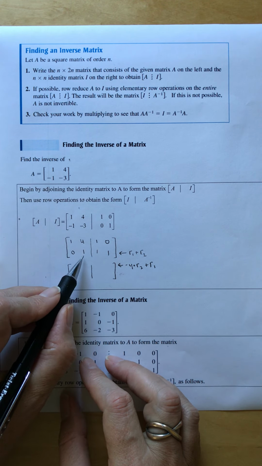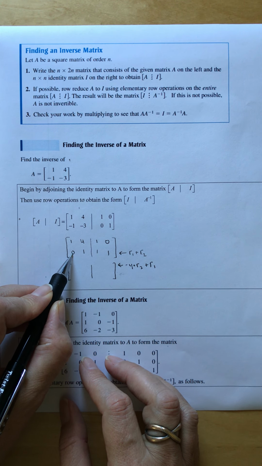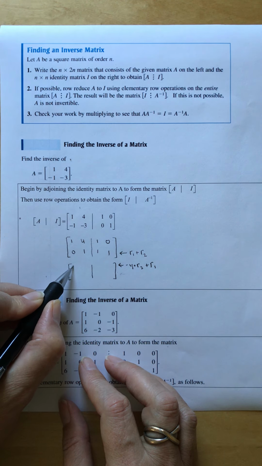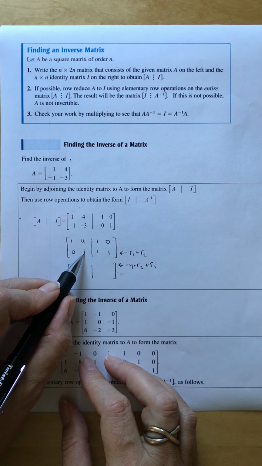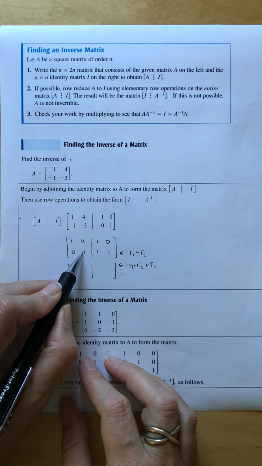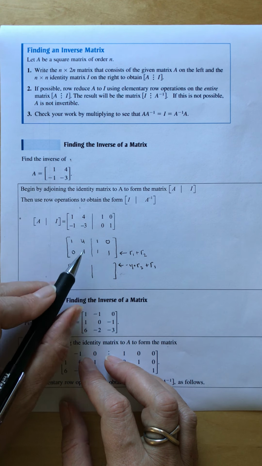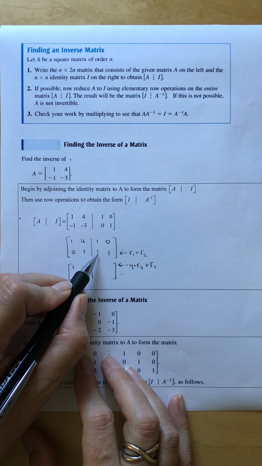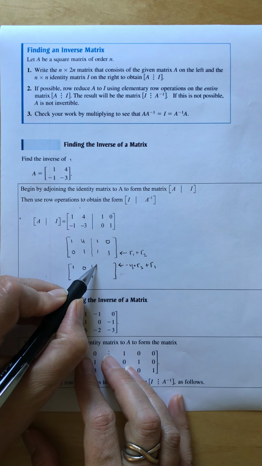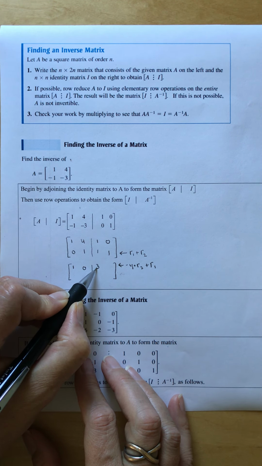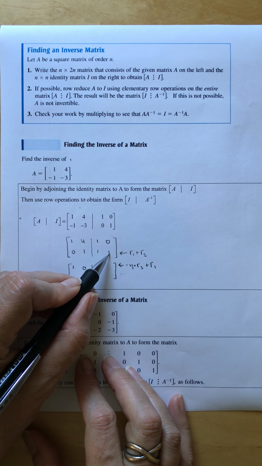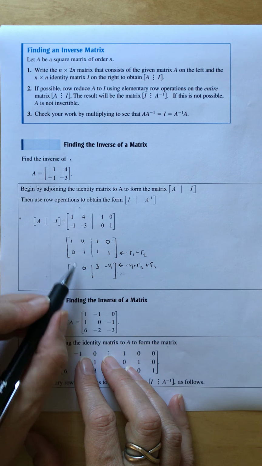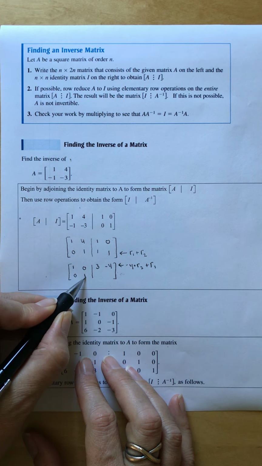So here, looking at this, if I multiply 0 by -4, I get 0, and add it to 1, I get 1. If I take 1 and multiply it by -4, I get -4, add it to 4, and I get 0. Now I have to keep going here. -4 plus 1 is 3, and -4 times 1 plus 0 is -4. This row is good to go, so I don't need to change it.